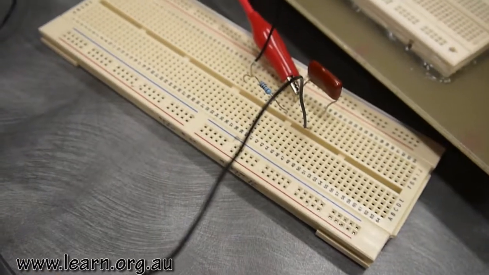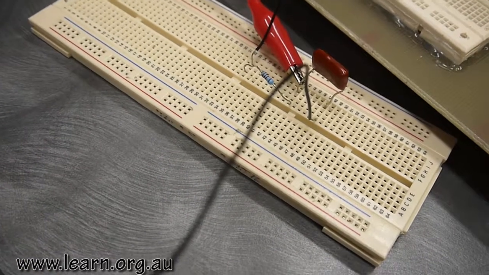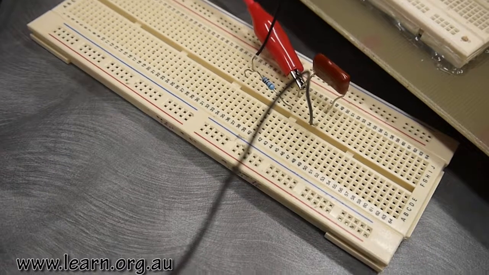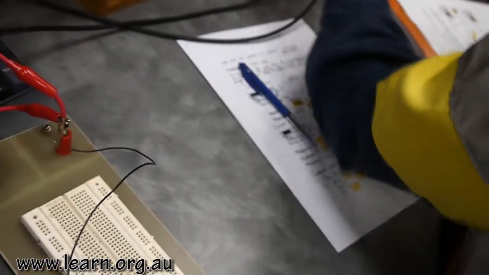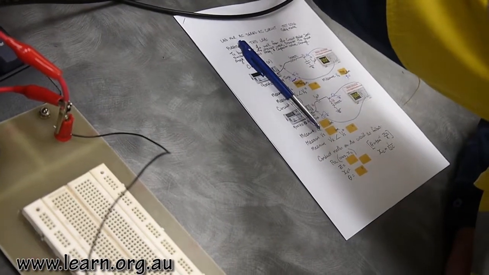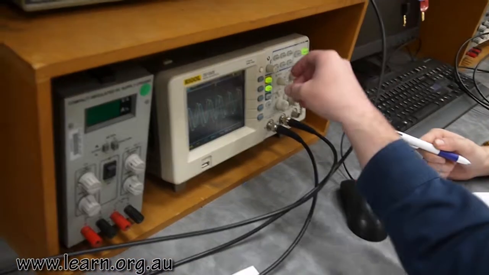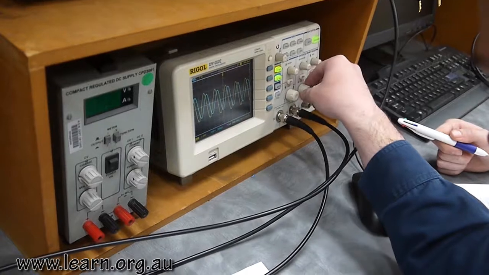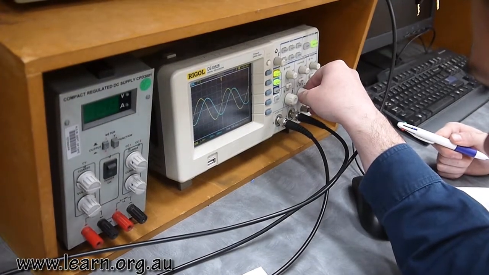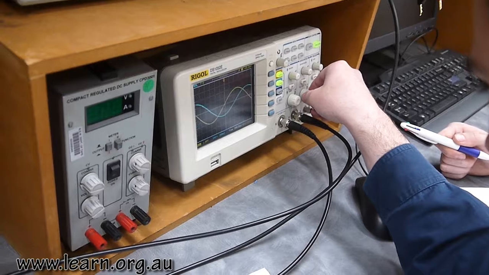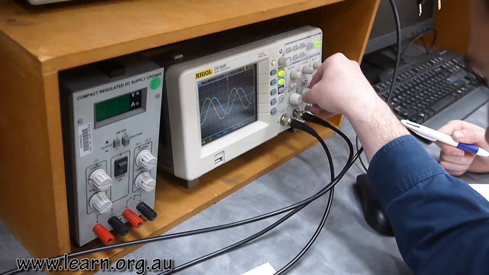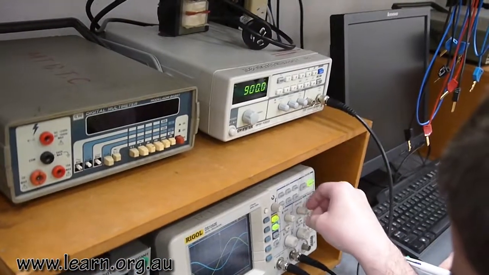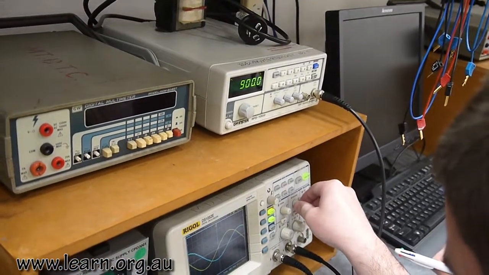Here one of the students has wired up the RC circuit, and I can see the 1 k ohm resistor and the 1 microfarad capacitor there. Having a glance at the lab sheet, they're going through and doing some calculations. Looking at the oscilloscope, I can see the two waveforms. Good, I can see some separation between the VS and the VC taking place there. Checking the signal generator, we have 900 Hertz.